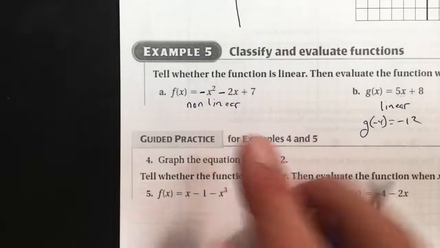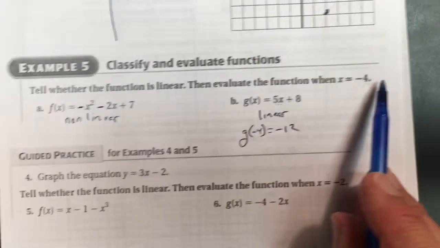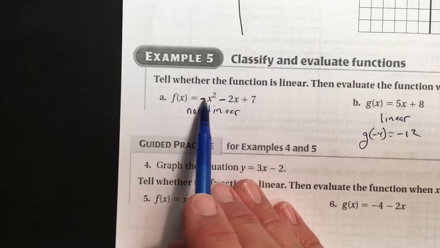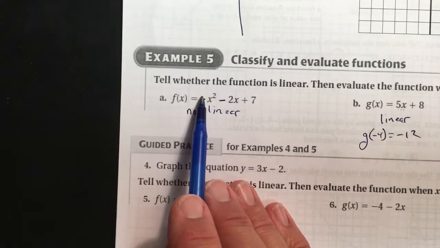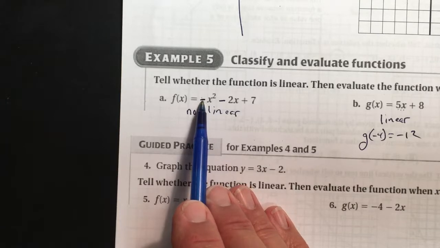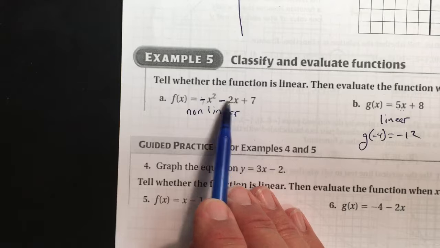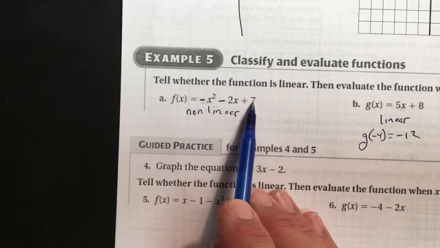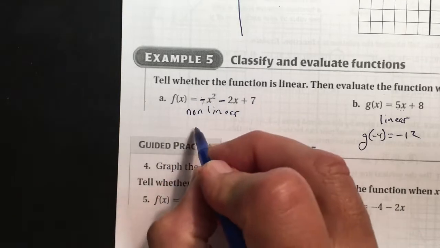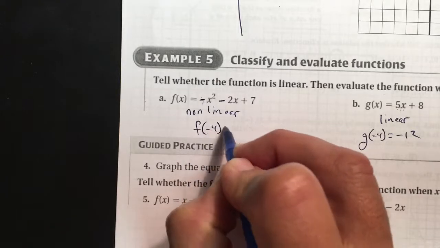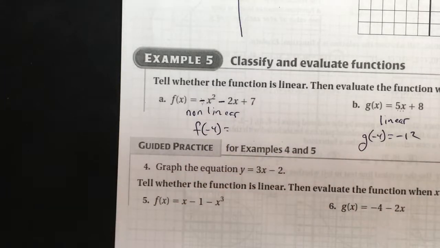On the first one, putting a -4 in for the x squared, you square the -4 first, so it's going to be 16. This becomes a -16. -16 plus 8, because -4 times 2 is -8, plus 7 is -1. So f of -4 equals, what did I say, 1 or -1? I think I said -1.